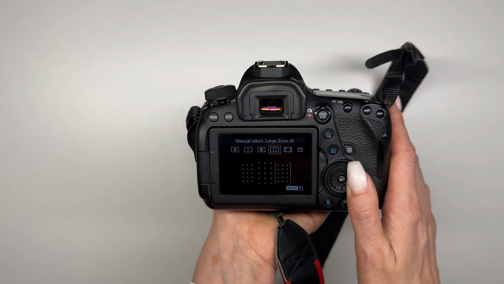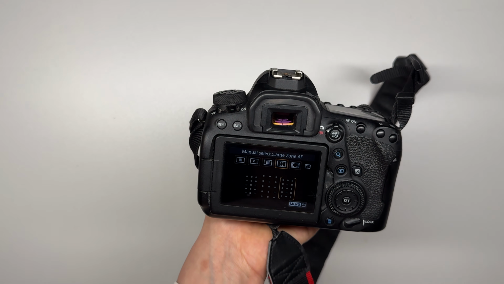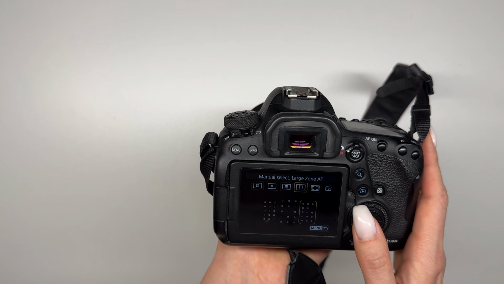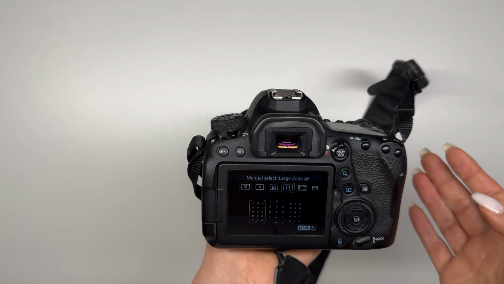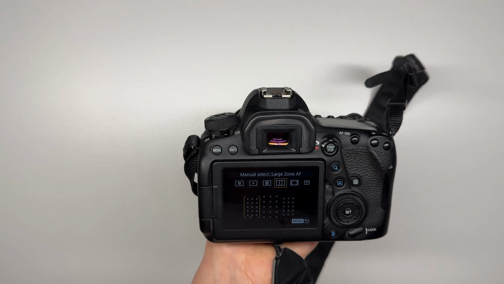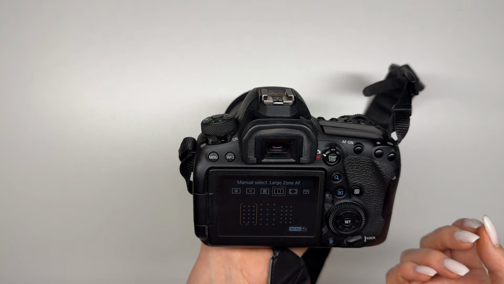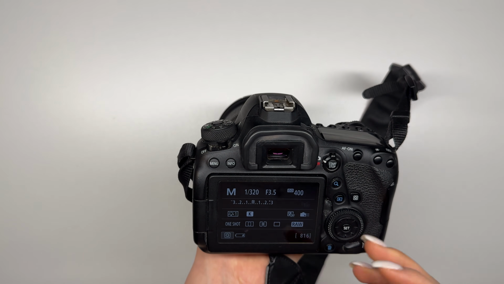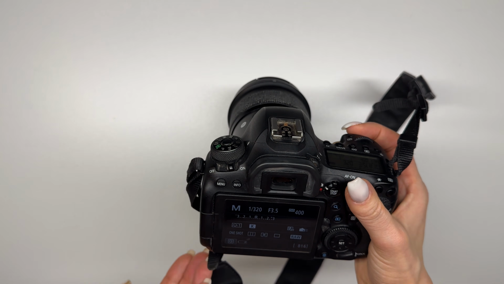You can basically choose, okay, if I wanted the camera more to focus on the right side of the picture or the frame, in the center, or on the left side. So you can choose these options based on your specific needs and how you like to shoot pictures. For me personally, I'm more like picking one single point in the center, and then I press the shutter to get my autofocus on.